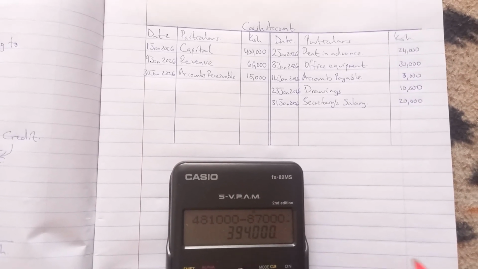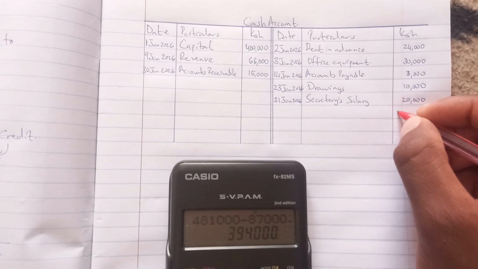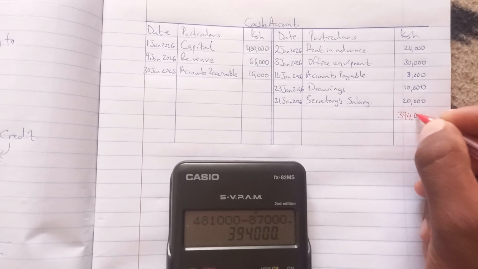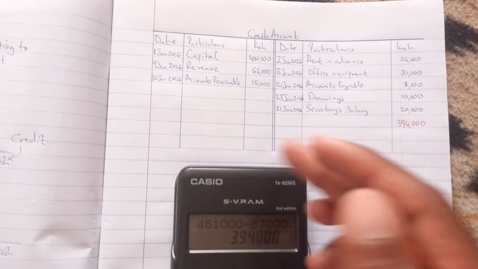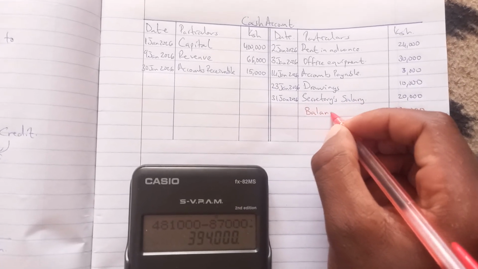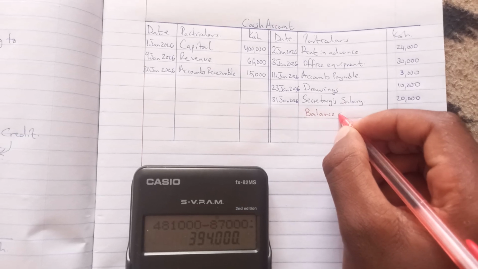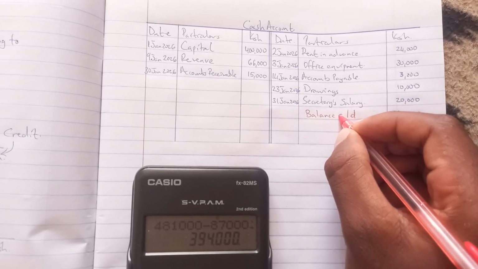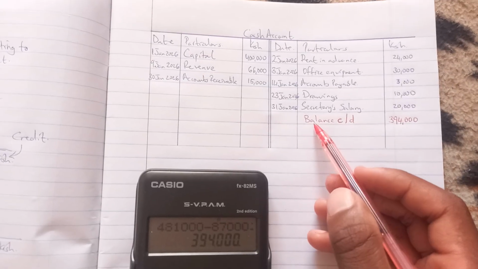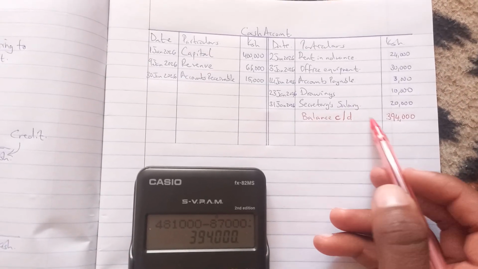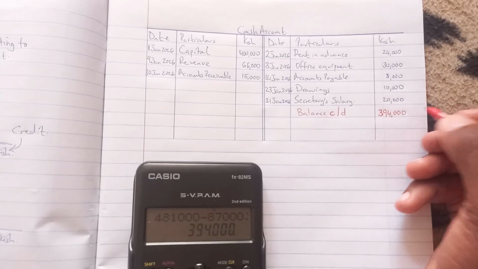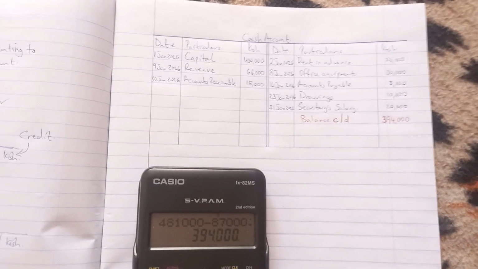Am I right? Yes. So we add 394,000 on this side, and we recognize this as balance carried down. C stroke D represents carried down. So balance carried down is 394,000, and this is the balance.